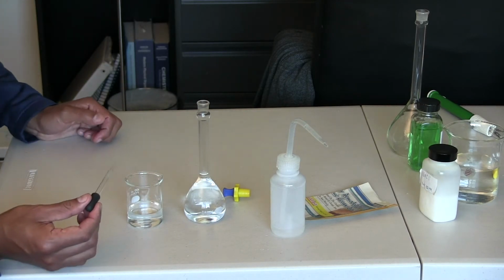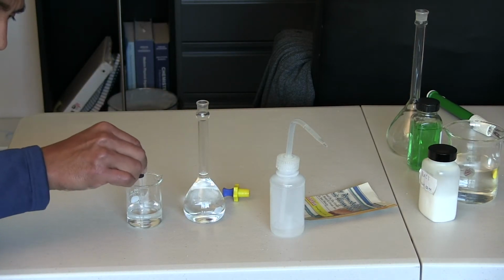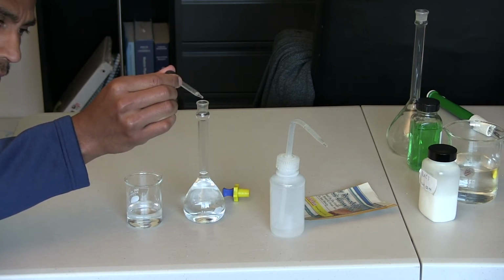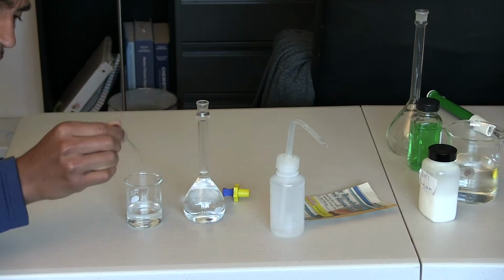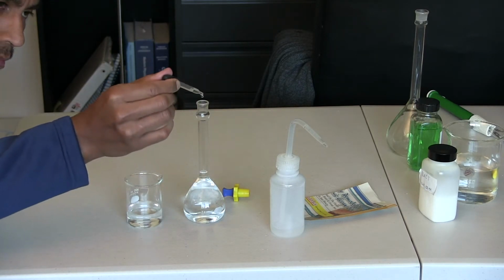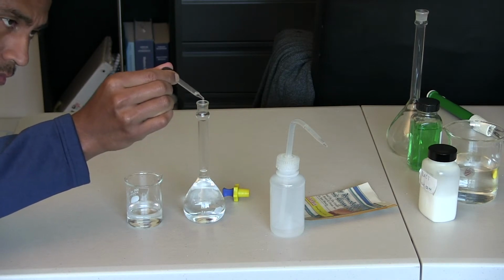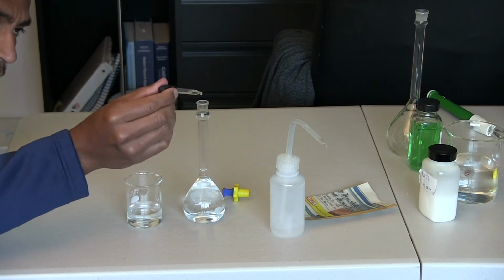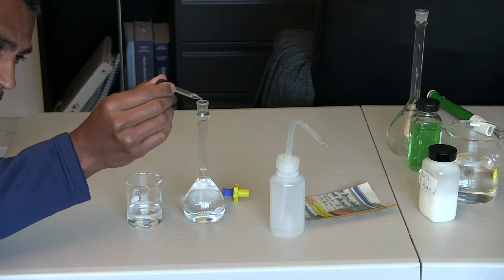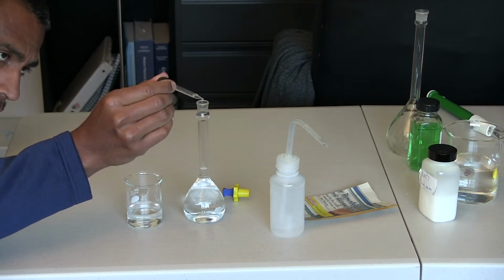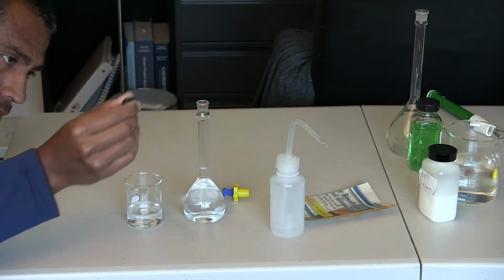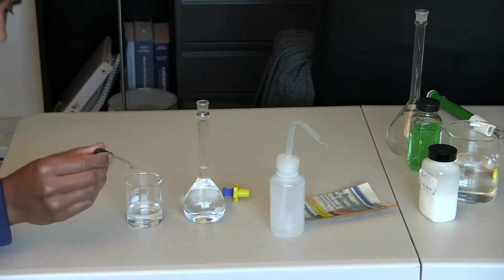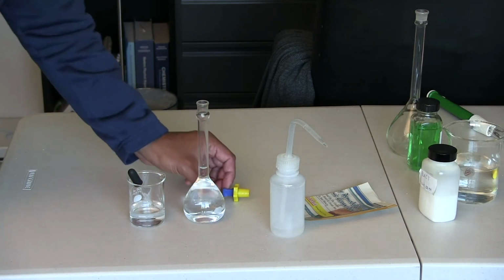Now I want to make sure I'm at eye level with the mark. Okay, so the meniscus is touching the mark now.